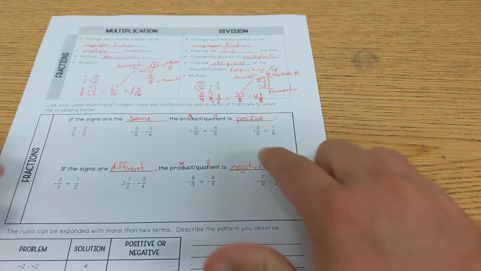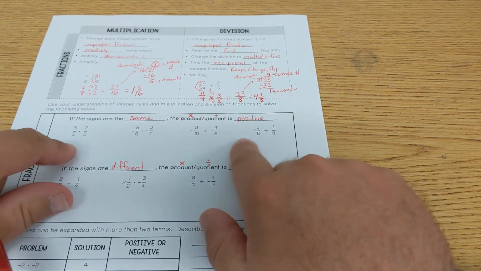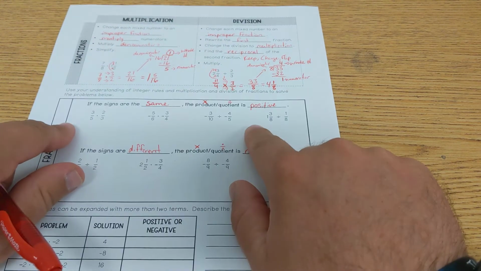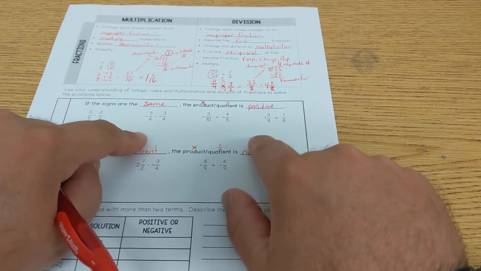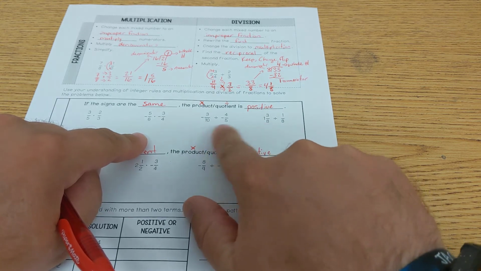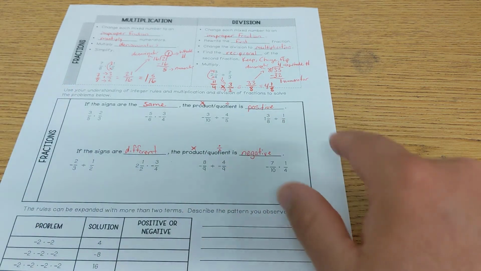All right. So we talked about multiplication yesterday, so I want you to go ahead and finish those. Okay, you can do those on your own, the multiplication ones. Okay, and I will do the division. I'll do a couple of these division ones.